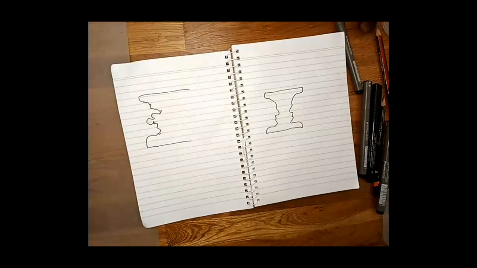Do you want to have a go at drawing a monster's face? So challenge yourself to do that. You might find this a bit harder to do.